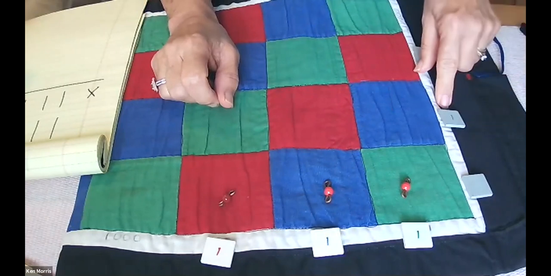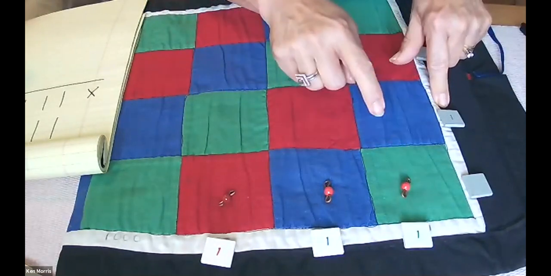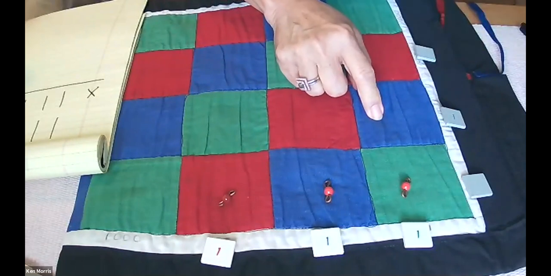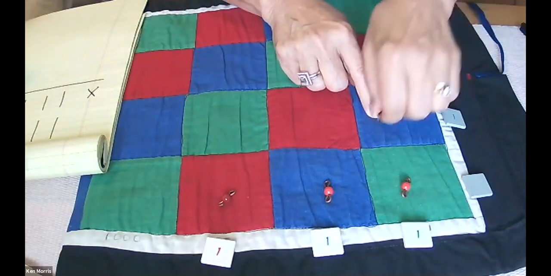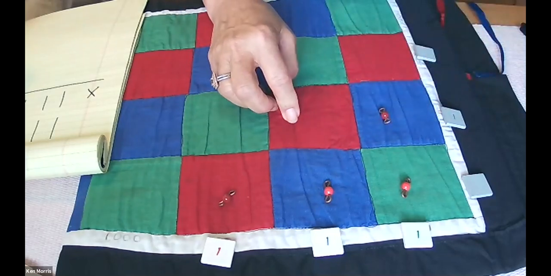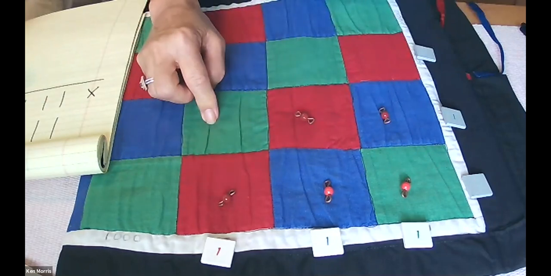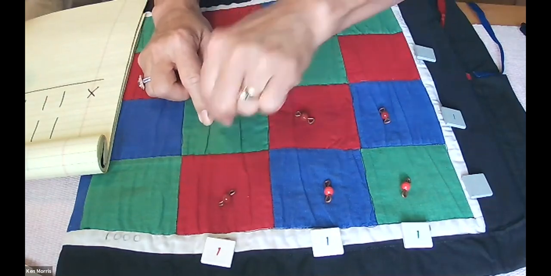I'm ready to move on to my tens. A unit, 1 times 10 is 10. 10 times 10 is 100, 100. And 100 times 10 is 1,000.